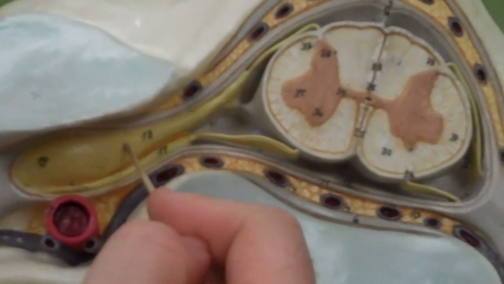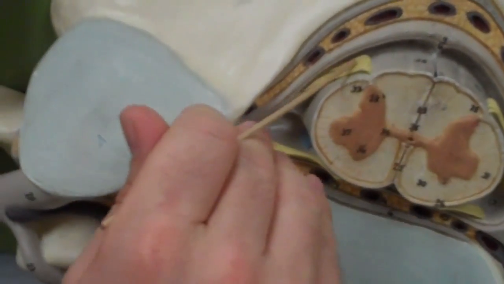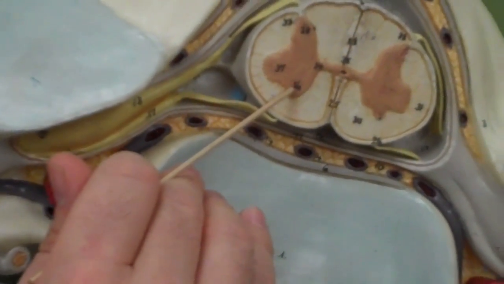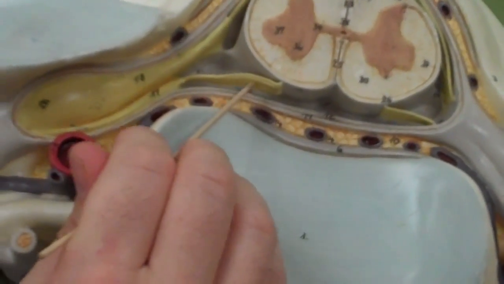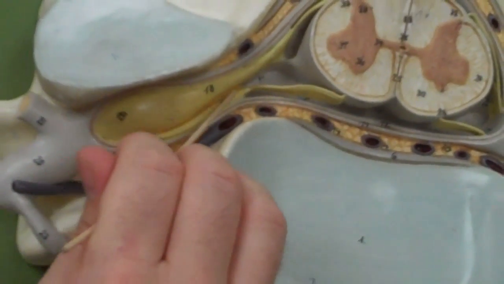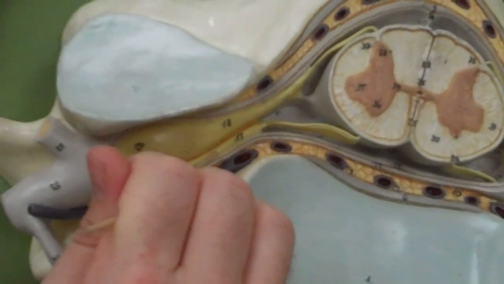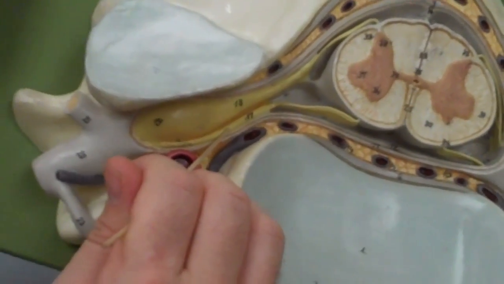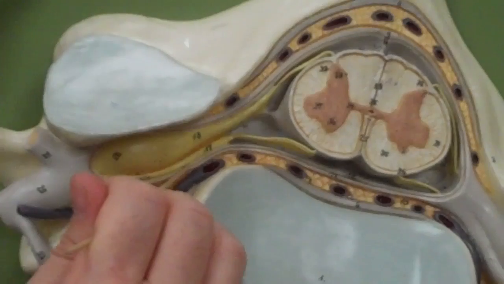So again, sensory information comes in the dorsal root through the dorsal rootlets into the dorsal horn, and your motor information exits the anterior horn or ventral horn by way of the ventral rootlets into the anterior root. And it's this anterior root or ventral root that makes up all of your plexi, the cervical plexus, the brachial plexus, lumbar plexus, and sacral plexus. This is all motor nerve control.